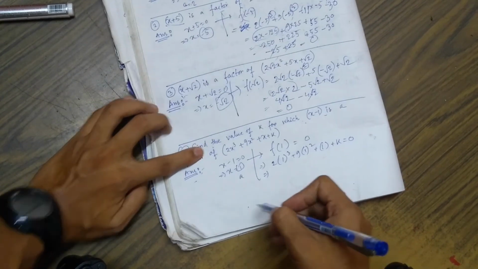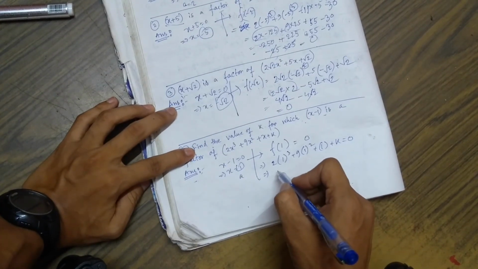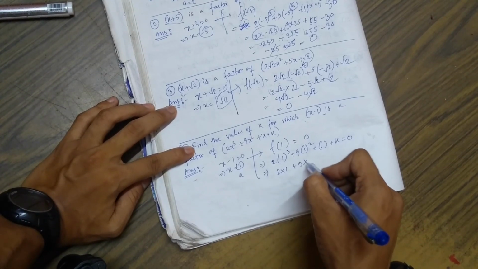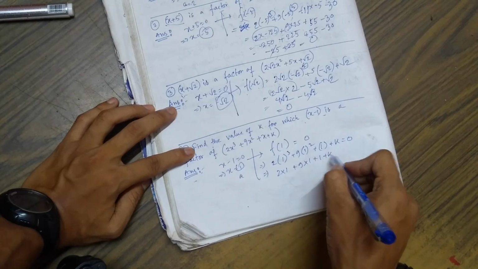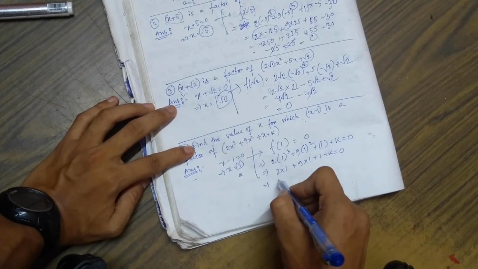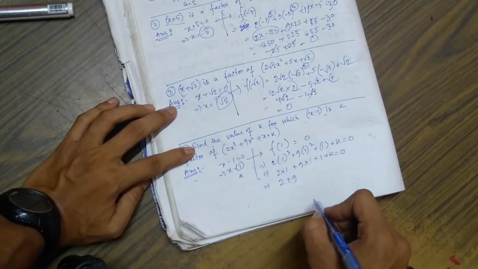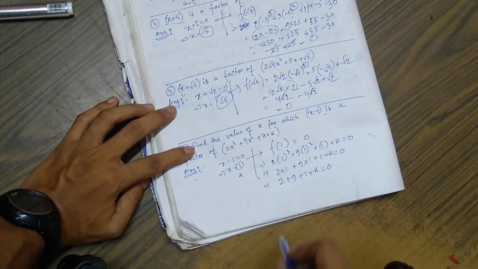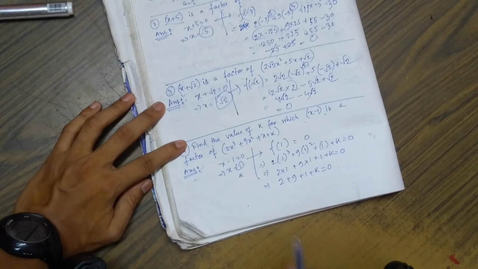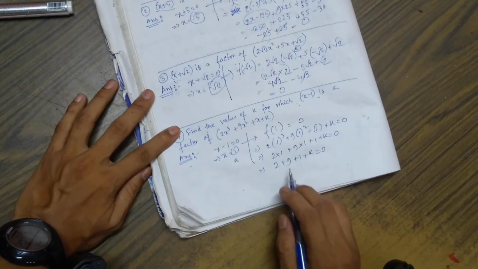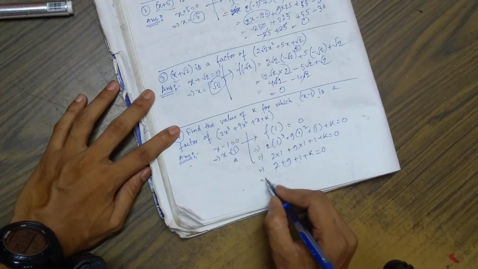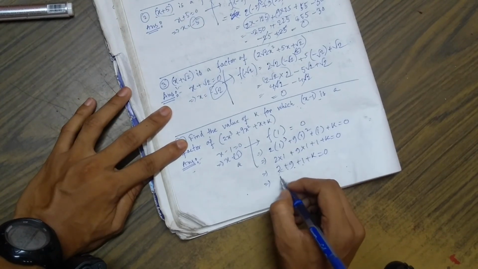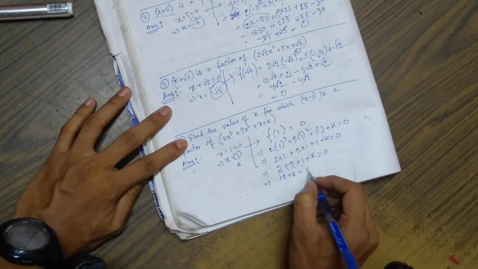So in the next line, implying that 2 into 1 cube means what? 1 cube means another one. So 2 cross 1 plus 9 into 1 square means another one, plus 1 plus k. So what we got? This is 2, this is 9, this is plus 1, this is plus k, that is equal to 0. So we will just first add all these three terms, that means 2, 9 and 1. So what we got? That is 2, 9, 11, 11 and 1, 12. So 12 plus k is equal to 0.